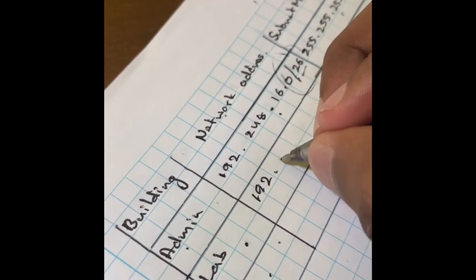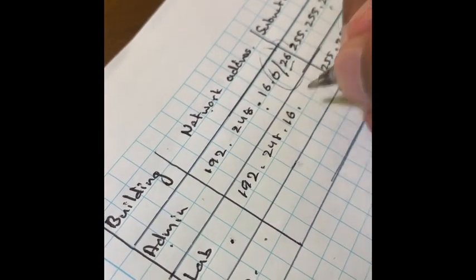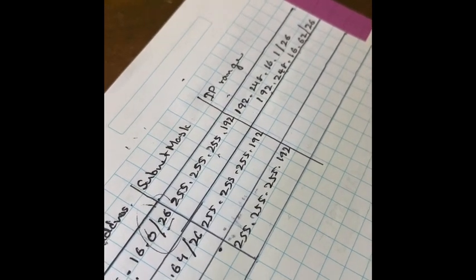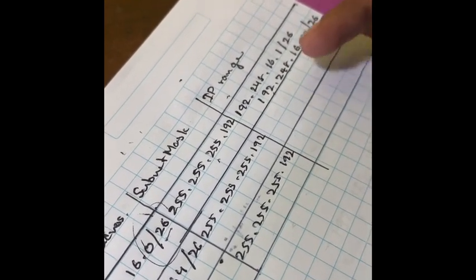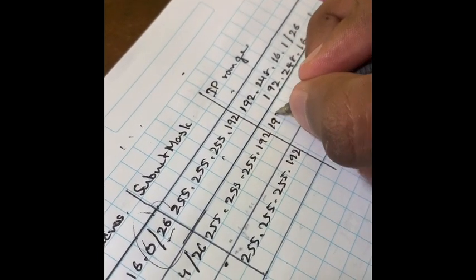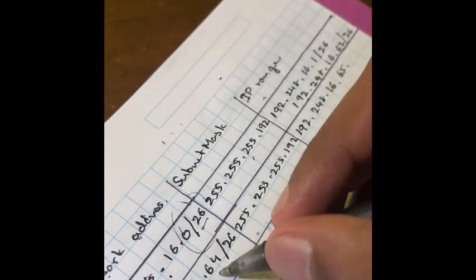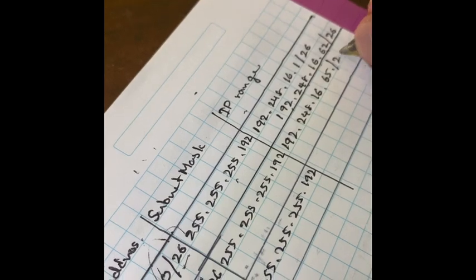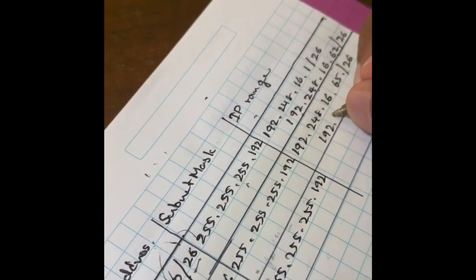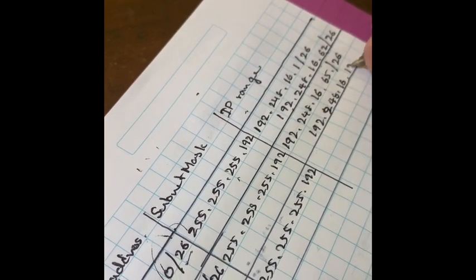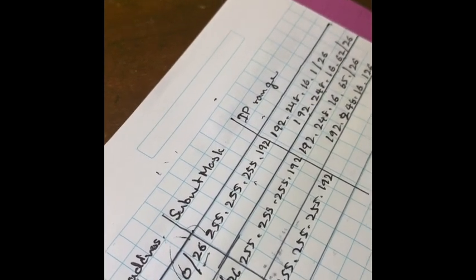The next subnet starts with 192.248.16.64. That's the network address, /26. Let's take the valid range in all three subnetworks. So 192.248.16.65/26, because 64 is the network address, to 192.248.16.126, because 127 is the broadcast address of subnetwork 2.